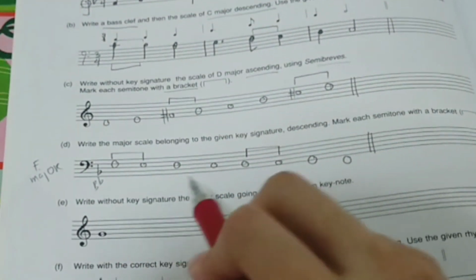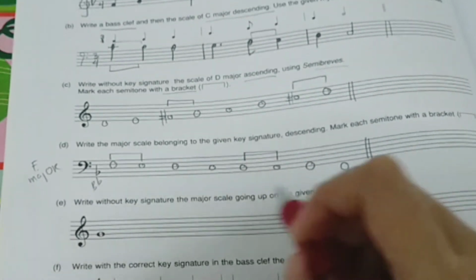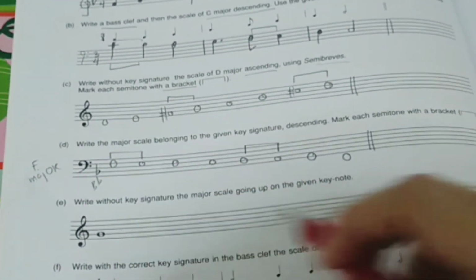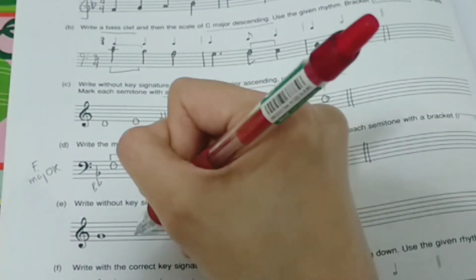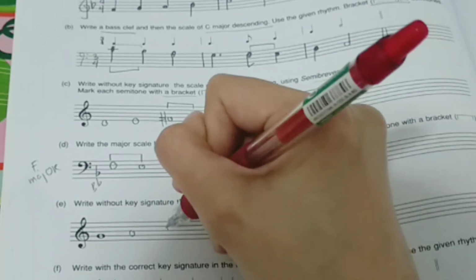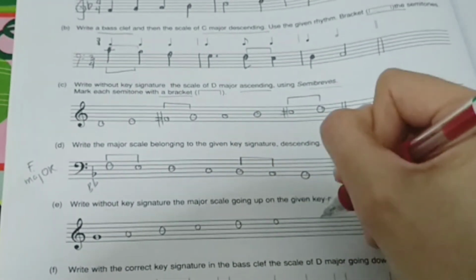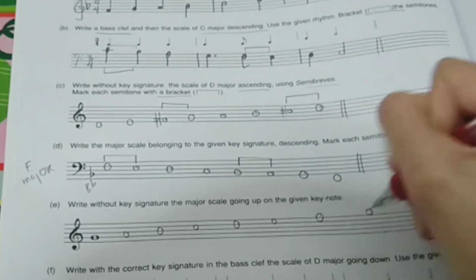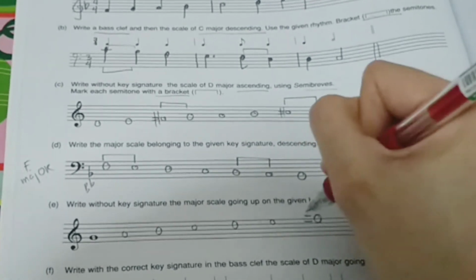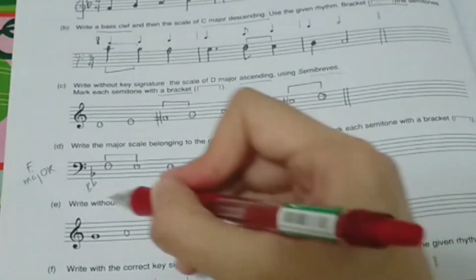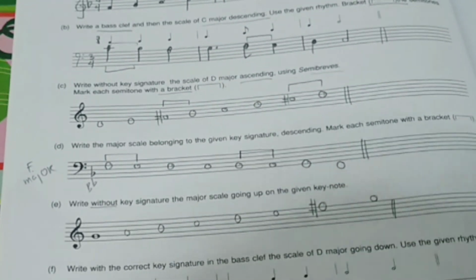Now write without key signature the major scales going up, so ascending on the given note. So they give you semibreve, we just write everything in semibreve without key signature. So G, they give you G, we just start G major, G, A, B, C, D, E, we need 1 octave, F, G, and G major, we have F sharp, right? So we put accidental F sharp. Without key signature, G major must have F sharp, so we put accidental.